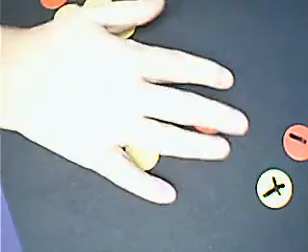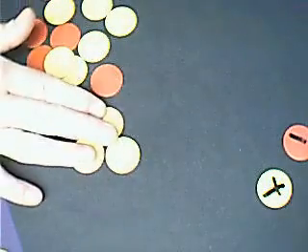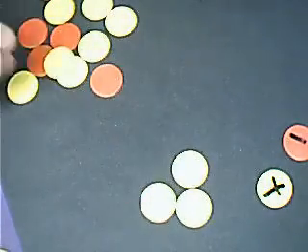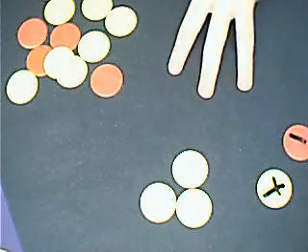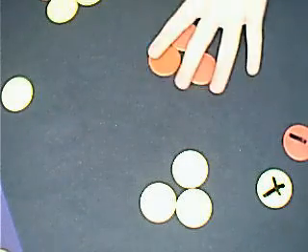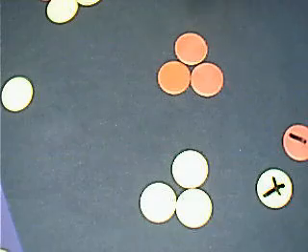Every time, if we had 3 positives, we would just have 3 yellow integers. If we had 3 negatives, we would just have 3 red integer chips. So we would put 3 red ones out here. That's pretty simple. But what happens is when we start combining them.